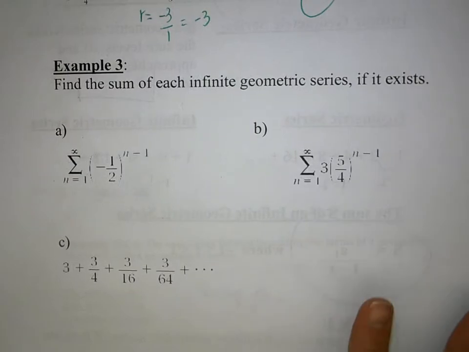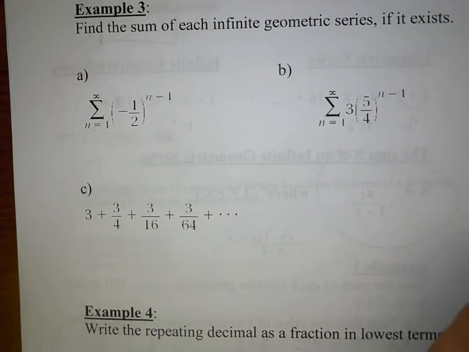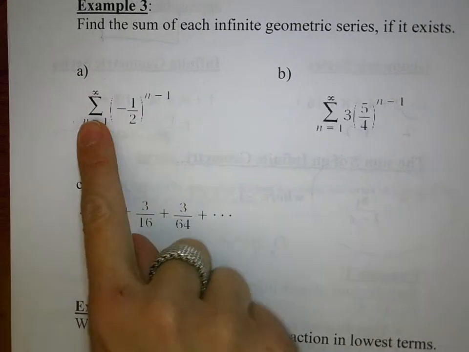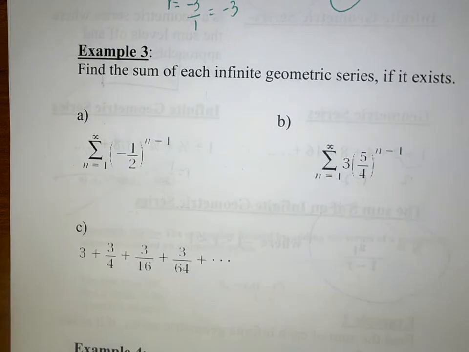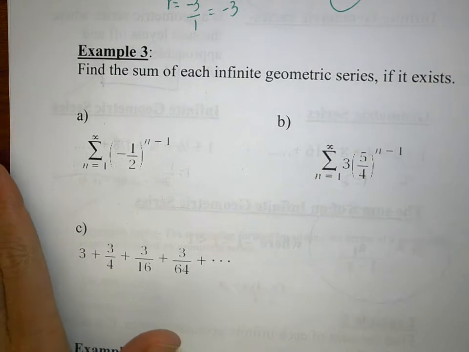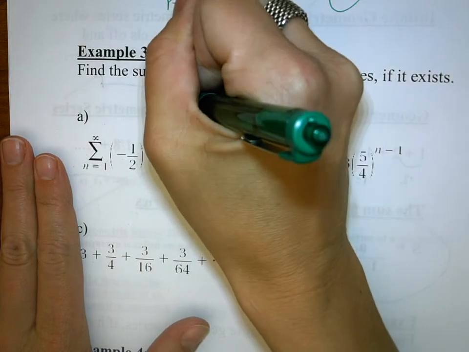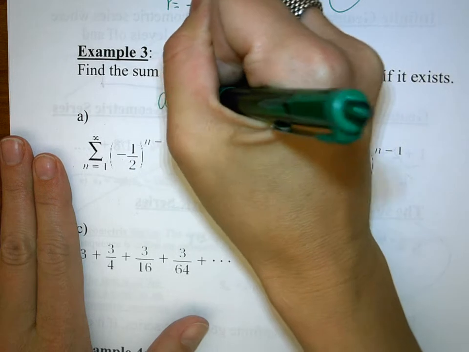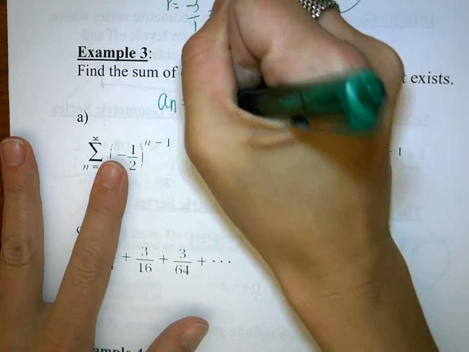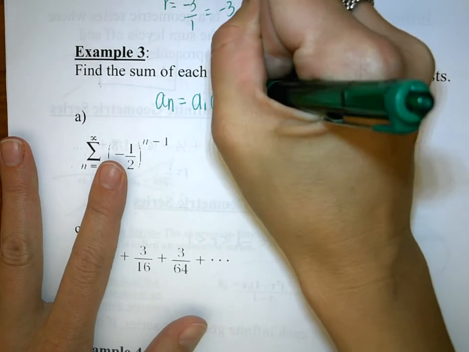So what's really nice about when the sum is written like this is remember your formula: a_n equals a_1 times r to the n minus 1.